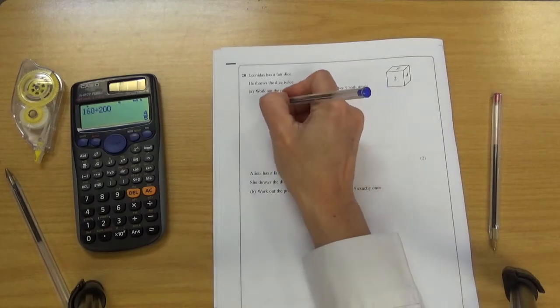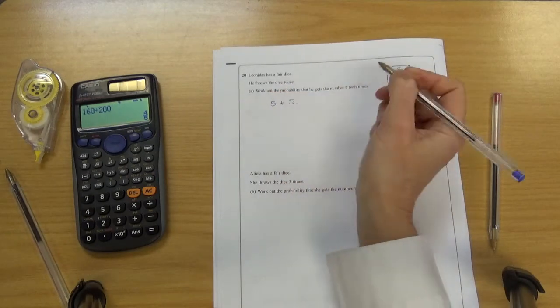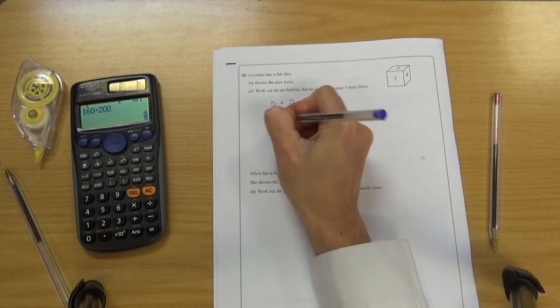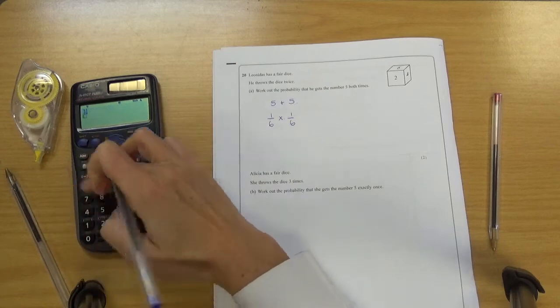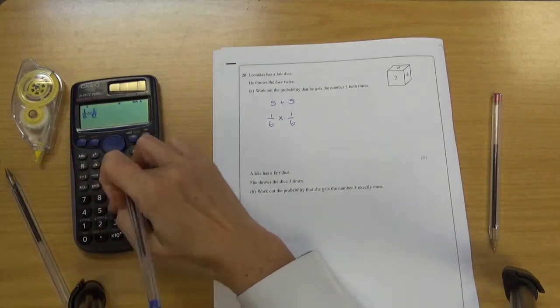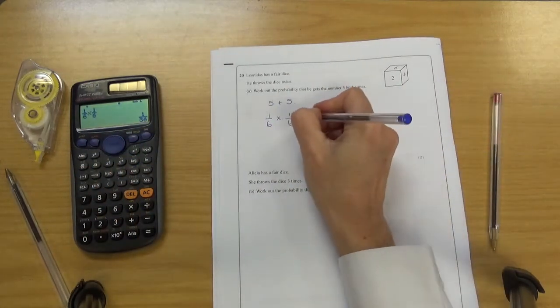So we want to get a 5 and another 5. Probability of getting a 5 is 1 out of the 6 numbers. Both times we're going to multiply. It's 1 over 36.